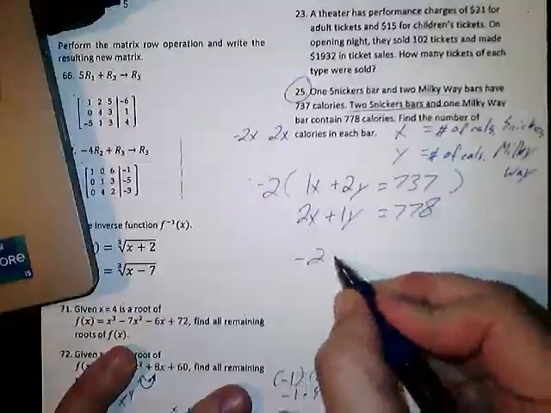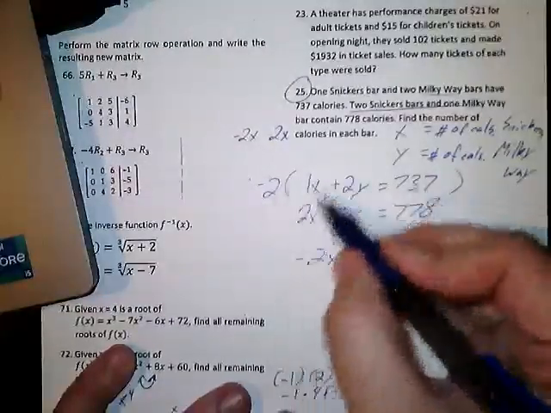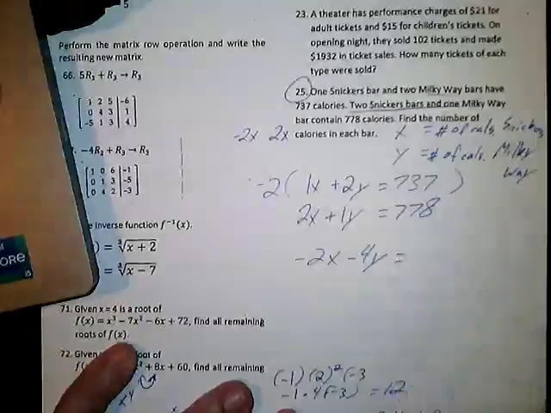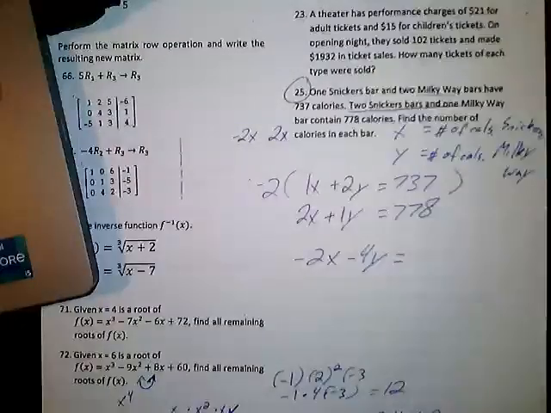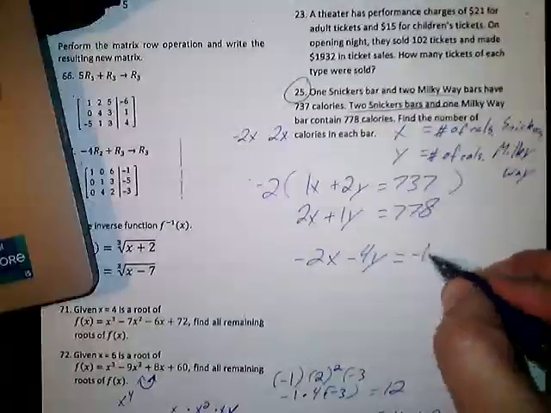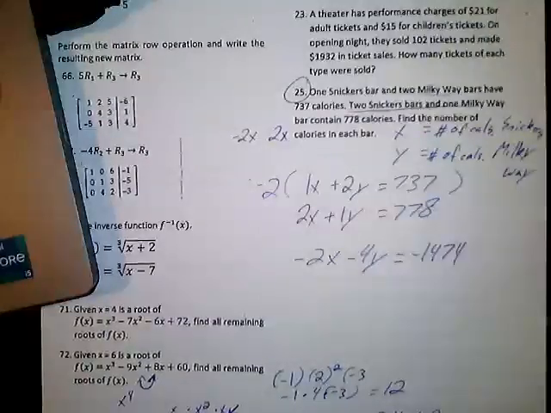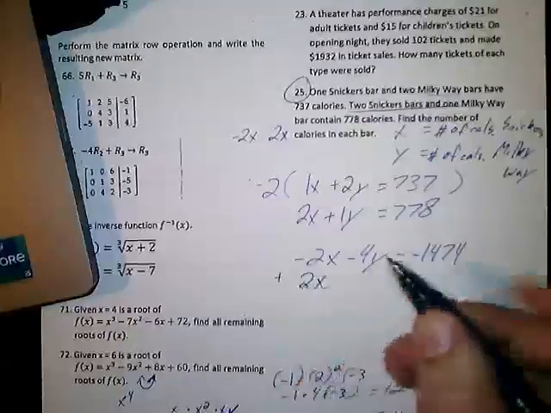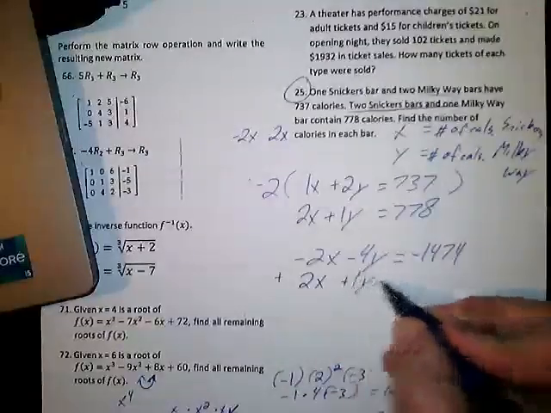So I have -2x minus 4y equals, let's put this in the calculator, 737 times 2 times negative 2, negative 1474. And I will add that to row 2.